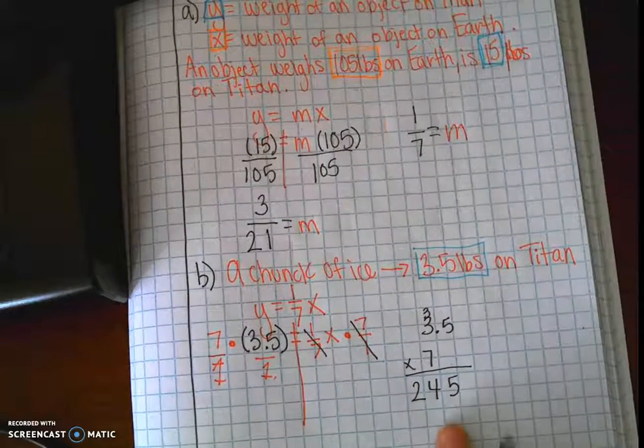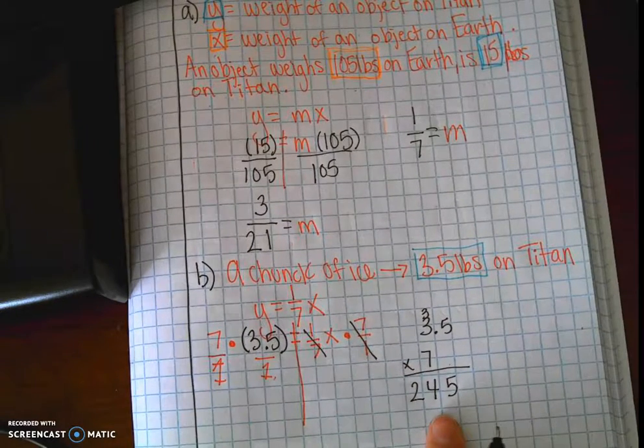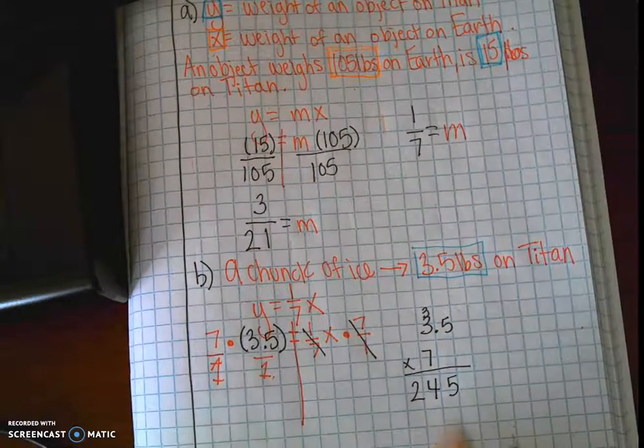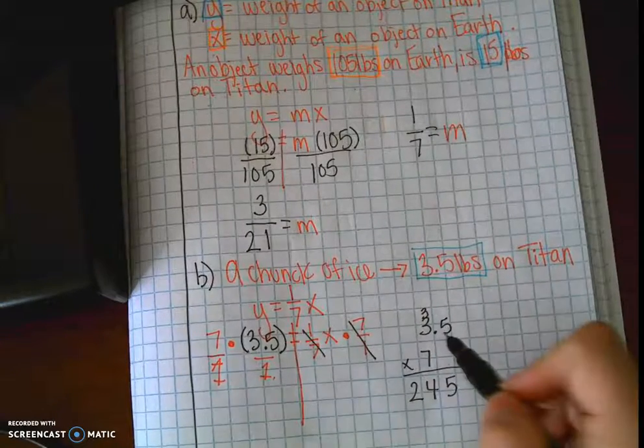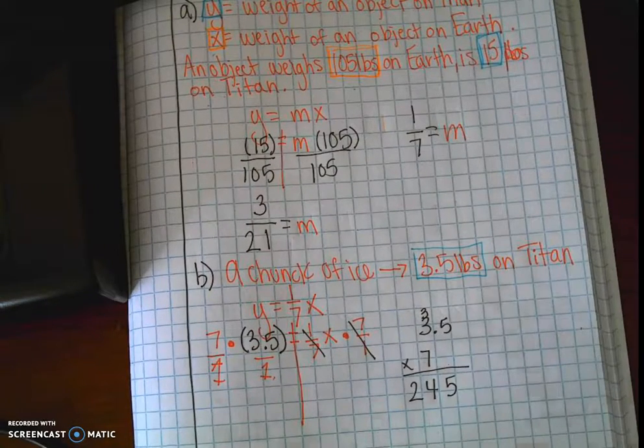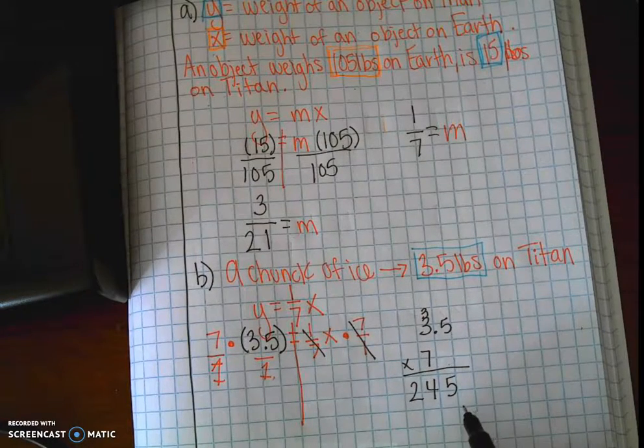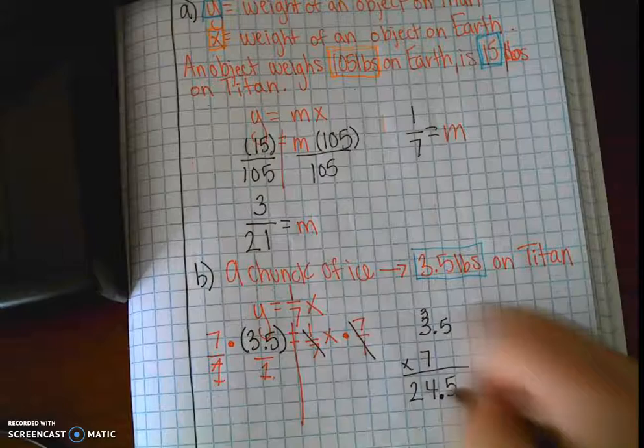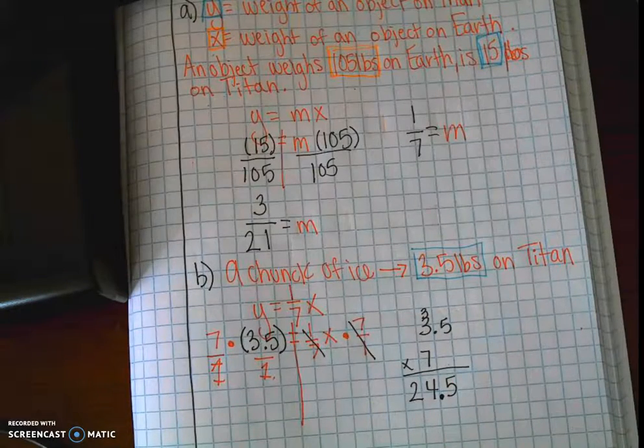But wait, is my answer good just like this? Or is there something I forgot to do? If you said I forgot to add the decimal, you're correct. So I have to go back and add my decimal. Because I had one decimal place in my multiplication problem, I need one decimal place in my answer. So I'm going to count 1 and put my decimal place.